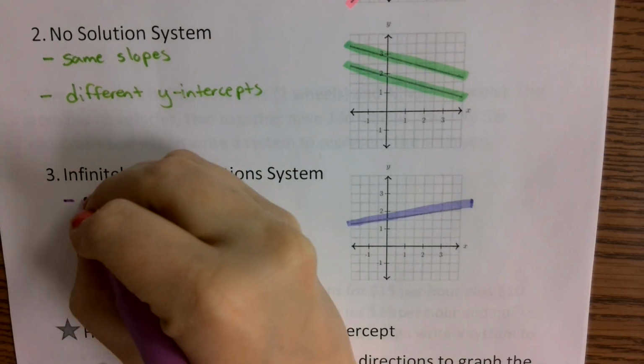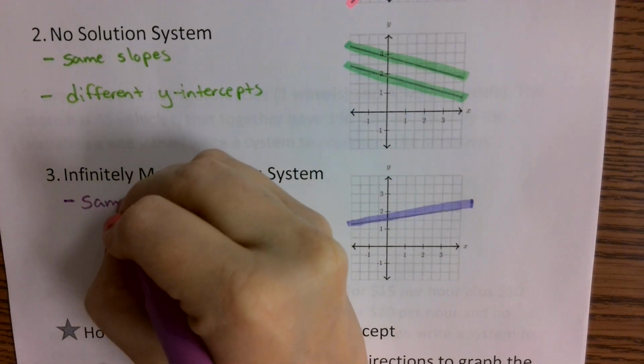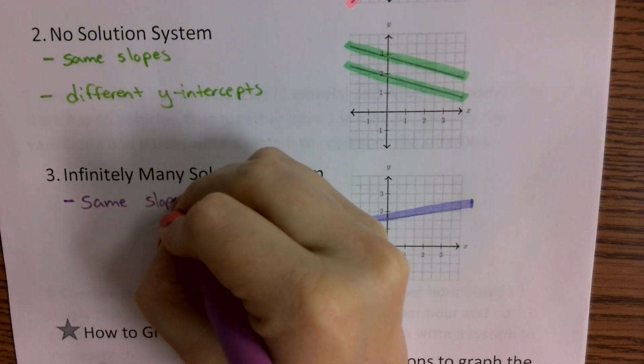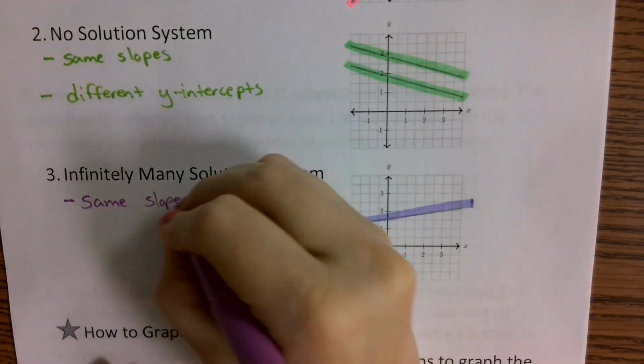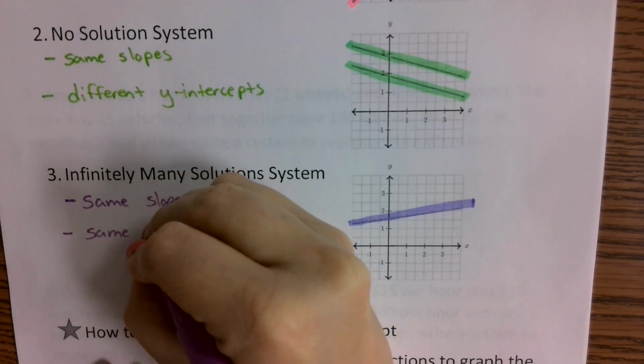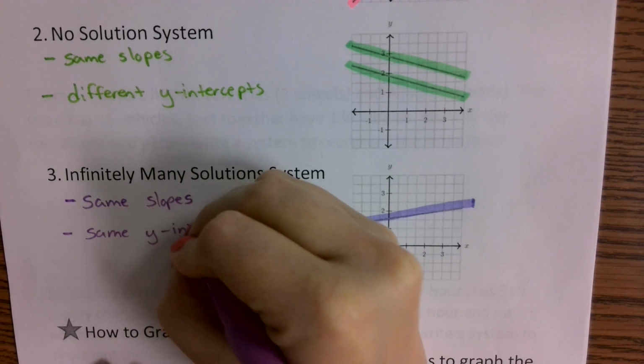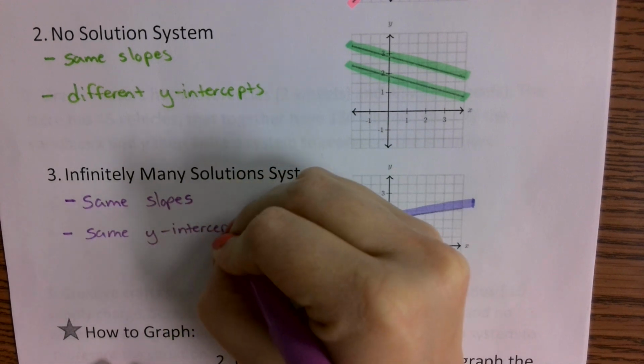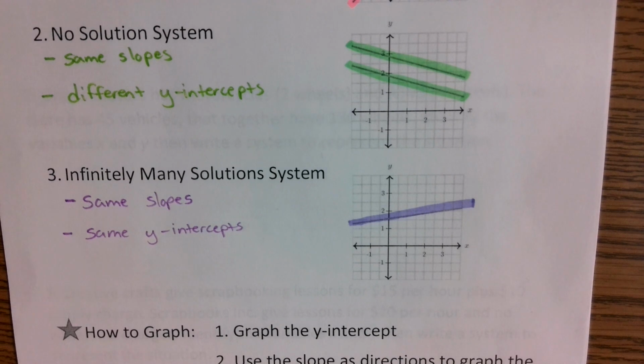So that means they are exactly the same equation. They have the exact same slope and the exact same y-intercepts. Same slopes, same y-intercepts. They create an identical line.